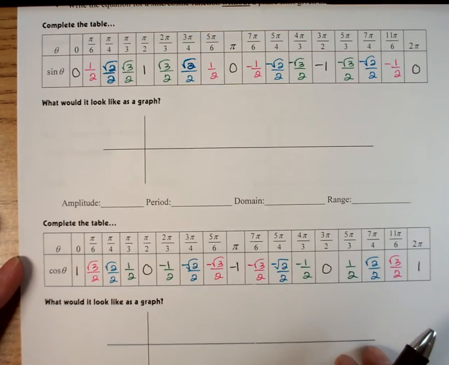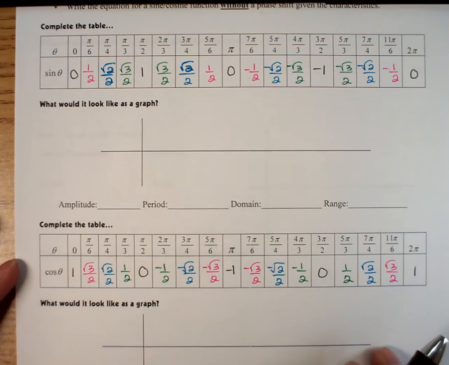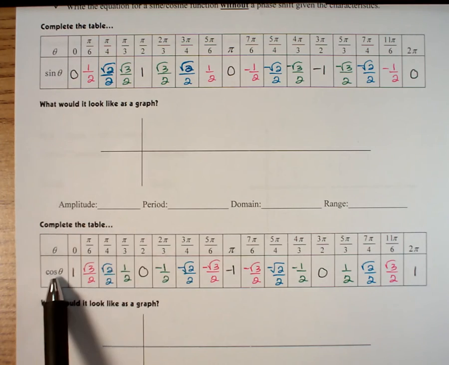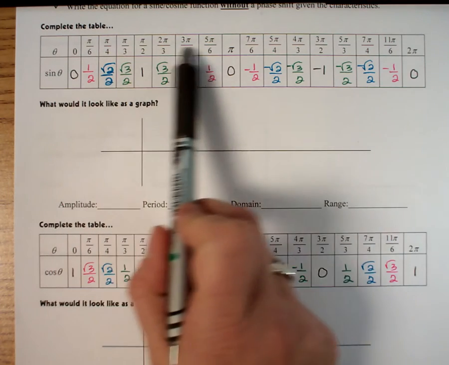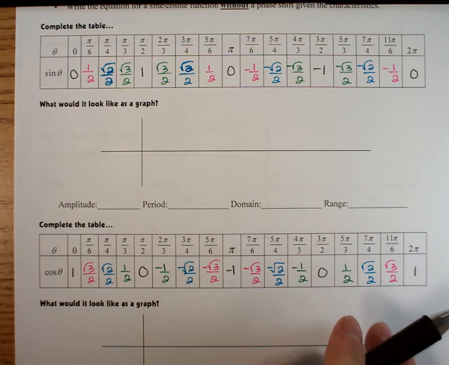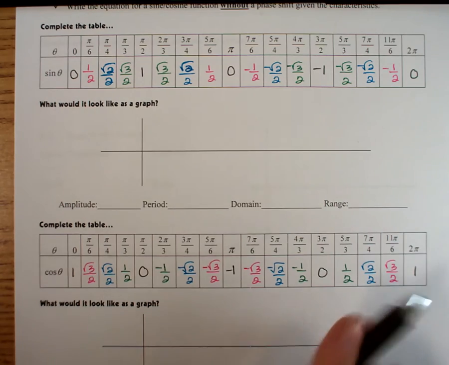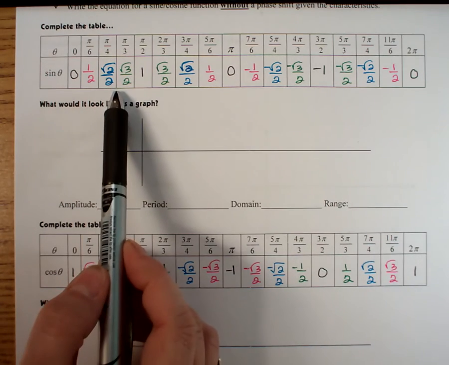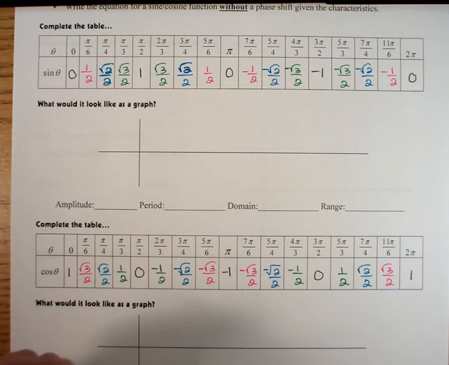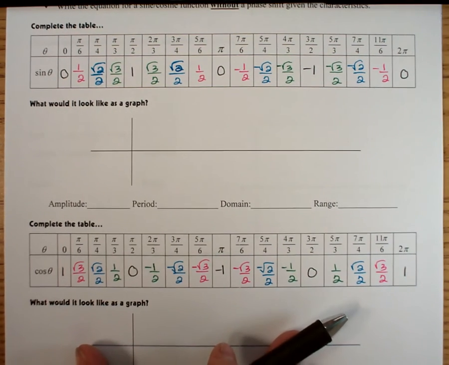So before I get into the notes, what you need to do is take a moment to evaluate both sine and cosine for each of the special angles on the unit circle. I already have mine filled out. You can go ahead and pause the video and do each of those evaluating numbers. You'll notice that I have color-coded mine to match the unit circle that we did the other day, so you can see how those match up. So go ahead, pause the video, fill those out, and when you're all done, come on back.